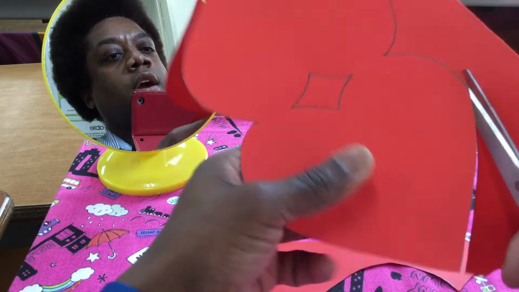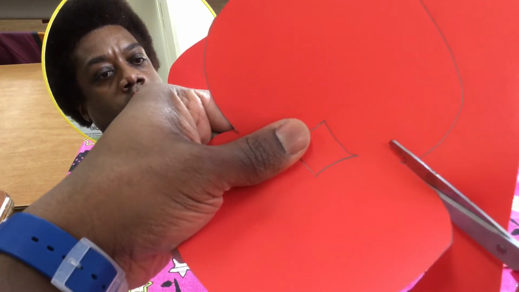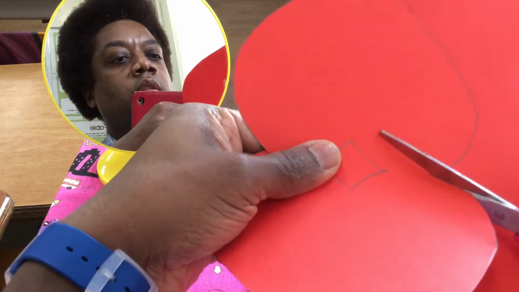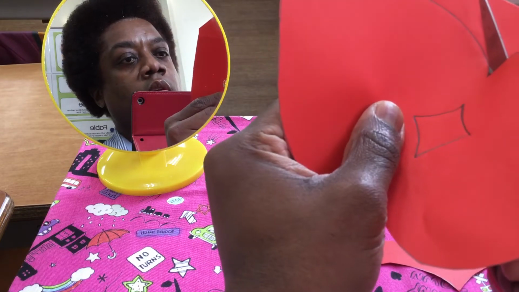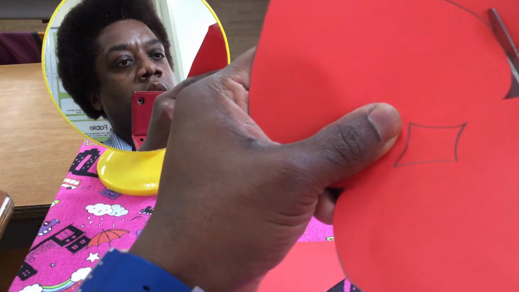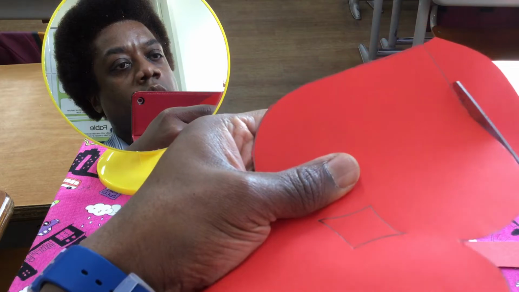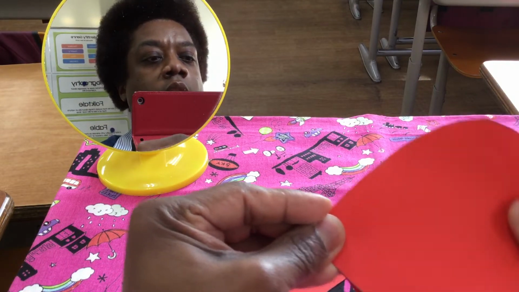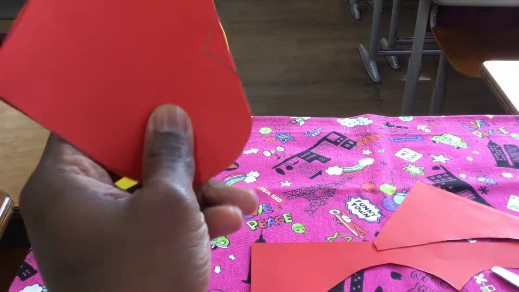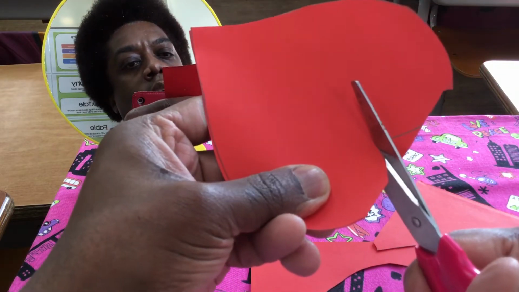And I'm cutting all the way around. Like that. Come out. Lots of cutting today. And we are almost done with that. Okay? And then don't forget, you have to cut out the middle piece here. So you fold it over. Just cut in.